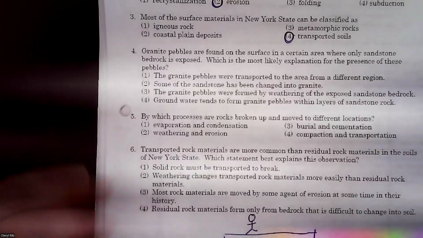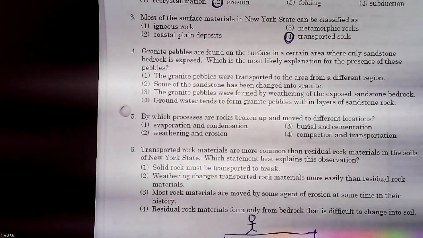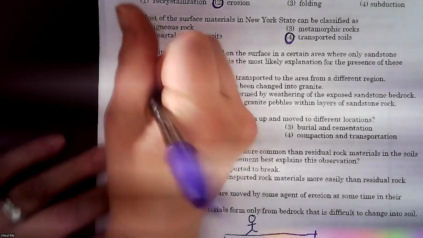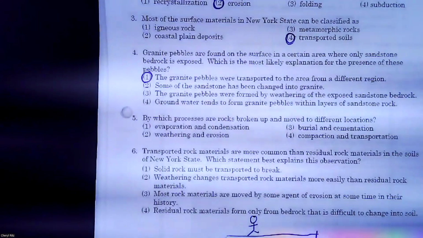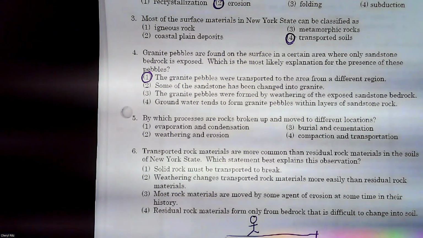Let's see. What did you guys pick for 4? 1, 2, 3, or 4. Show of fingers, please. Yeah, that's all it is. So again, what kind of rock is granite? Granite is an igneous rock. Do igneous rocks belong in New York State? What did John just say? No, we don't have volcanoes here.